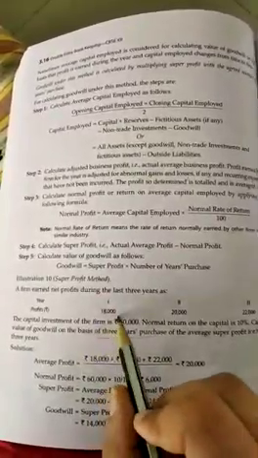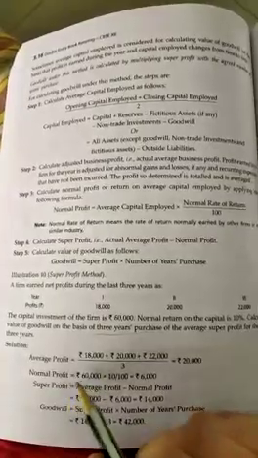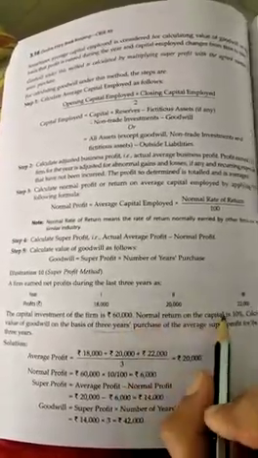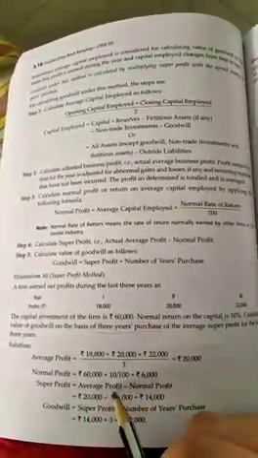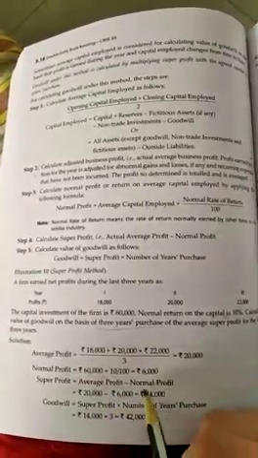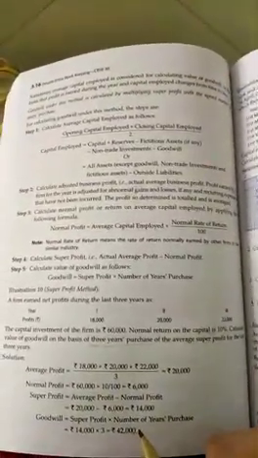Average profit of 18, 20 and 22,000. Normal profit is 60,000 multiplied by 10%, which is 6,000. 20,000 minus 6,000 is your super profit, and multiplied by the number of years' purchase you will get your goodwill. Thank you. Hope you understand.